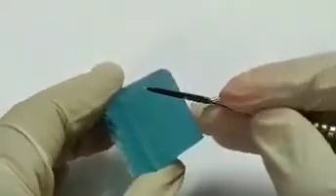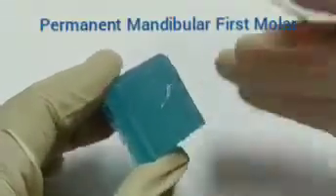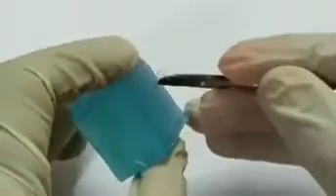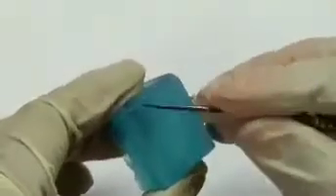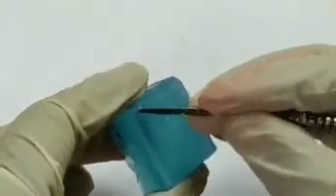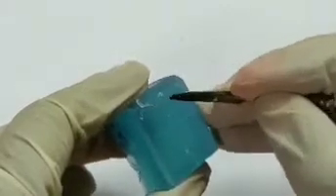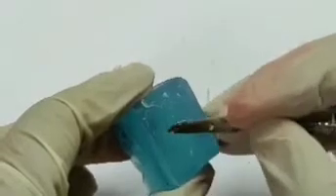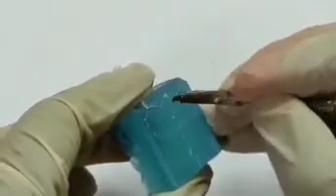Permanent mandibular first molar. To start the carving, first we have to draw the midline on the buccal and lingual surface. Now I am drawing and separating the crown and the root, the cervical line, approximately after taking measurement.